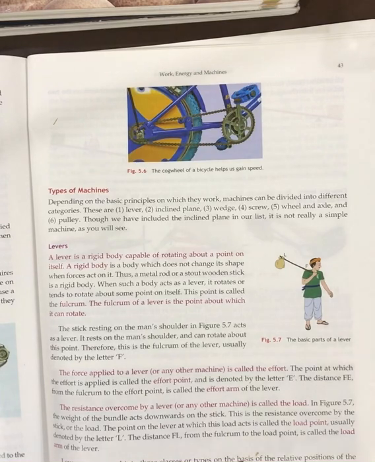Then, types of machines. Depending on the basic principles on which they work, machines can be divided into different categories. They are: number 1, lever, inclined plane, wedge, screw, wheel and axle, and pulley. Though we have included the inclined plane in our list, it is not really a machine, as you will see. So first we are going to study the levers.